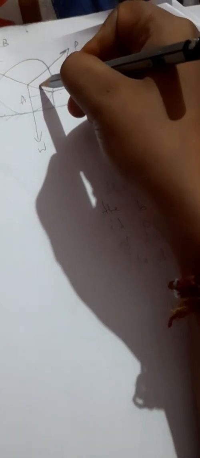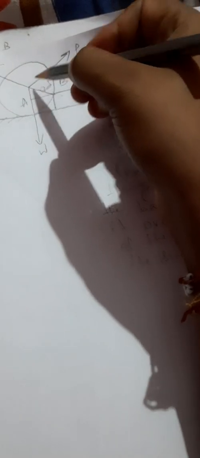So what is the radius? The diameter of the ball is 50, so the radius is 50 by 2, that is 25 centimeter. So here to here the distance is 25 centimeter, and we have to find out the perpendicular distance between the weight and this point B to calculate the moment. For this we have to find out the distance AB.